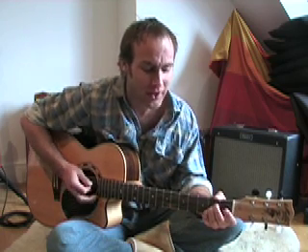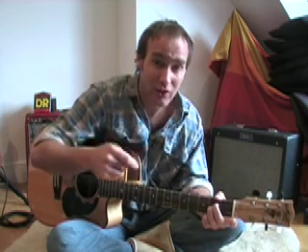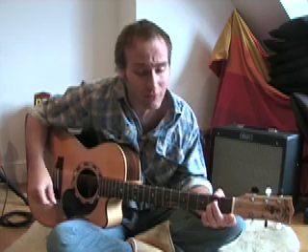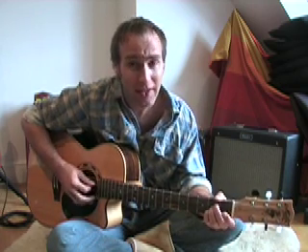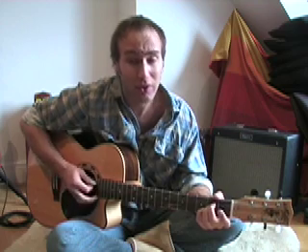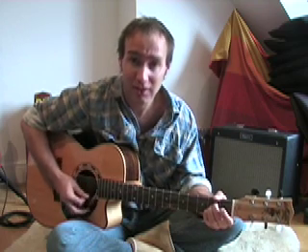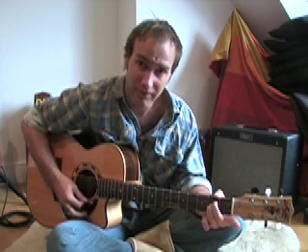Now if I lift off my little finger, which is going down, that note goes down 2 frets, because if I go down just one it gets to the minor chord. We get an A sus2 chord. So we've got now A, sus4, A, and A sus2.